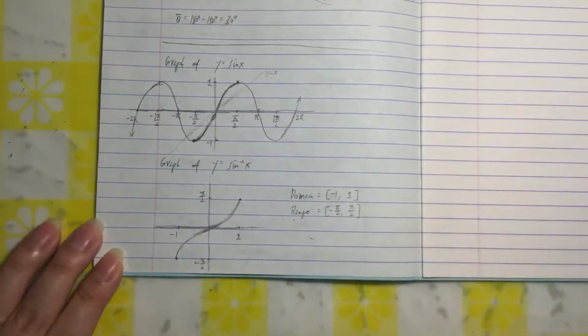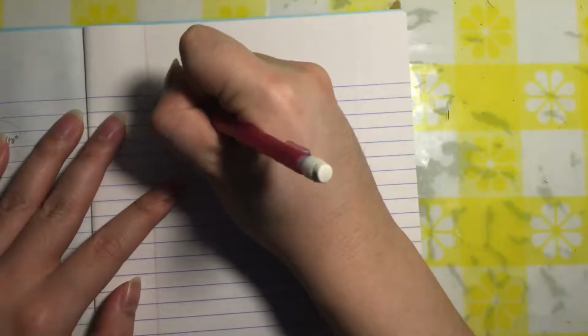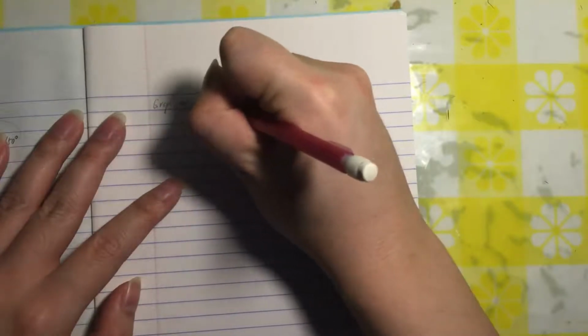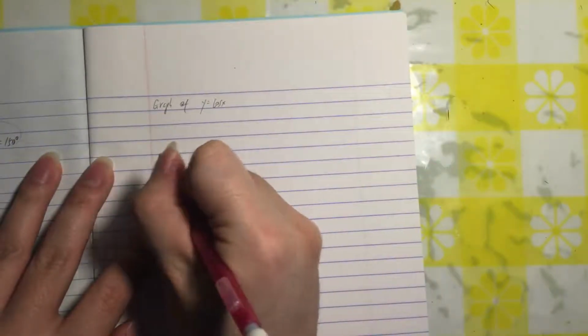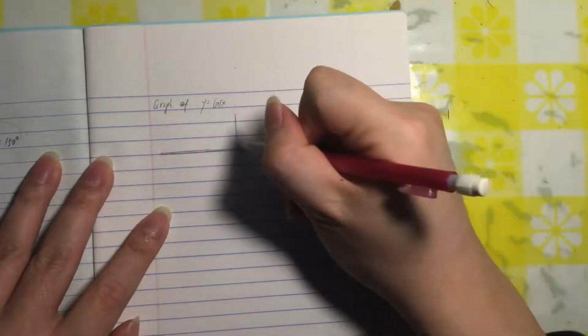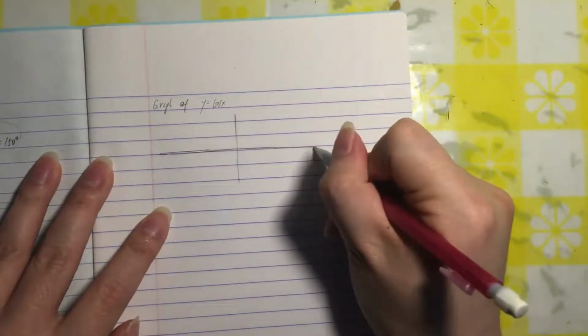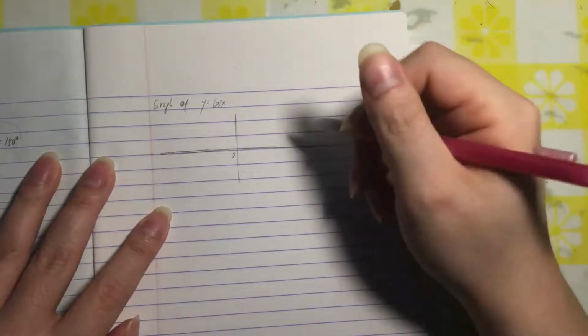Next, we define the inverse of cosine in a very, very similar way. We know that the graph of cosine looks like this. Its first period is from 0 to 2 pi. The graph looks like this.